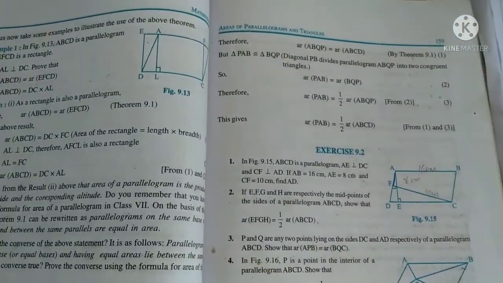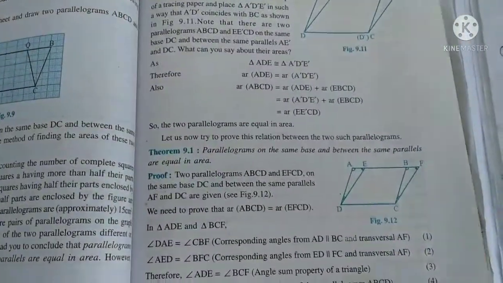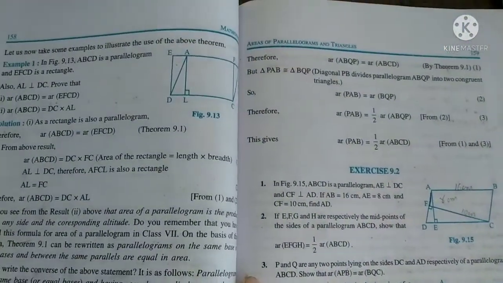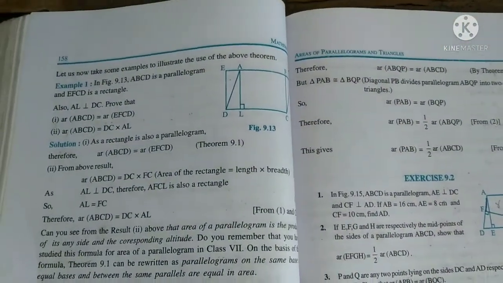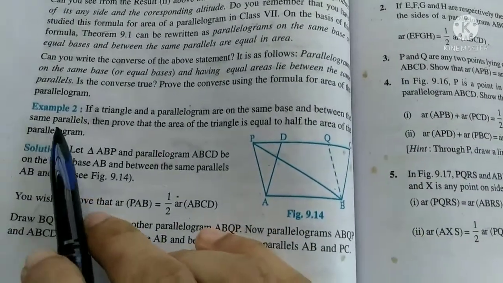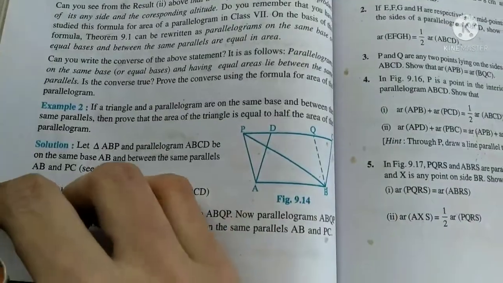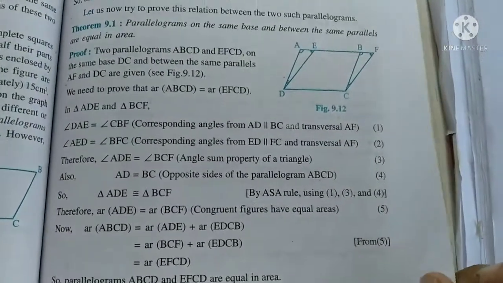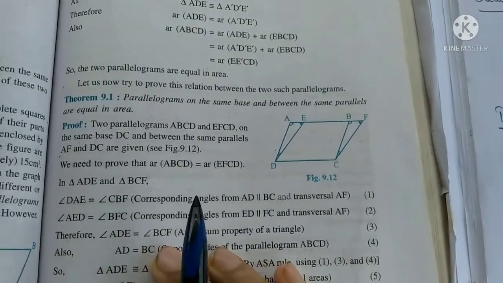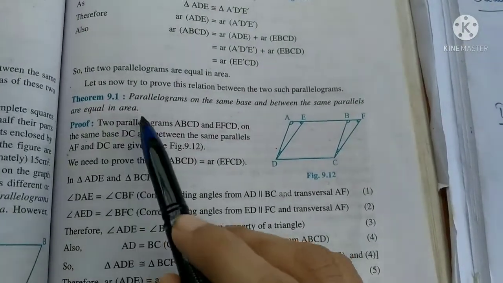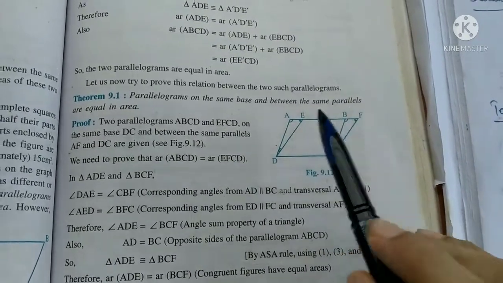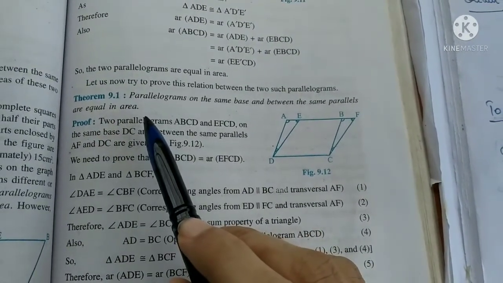In our previous video we discussed some of the theorems, theorem 9.1 and then example 1, and then this is another example. Actually it should have been a theorem. So in here the first theorem, that is theorem 9.1, one more time I am doing a revision. Theorem 9.1 says that parallelograms on the same base and between the same parallels are equal in area.